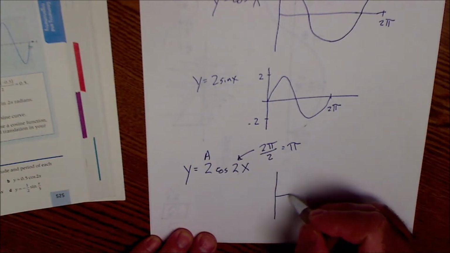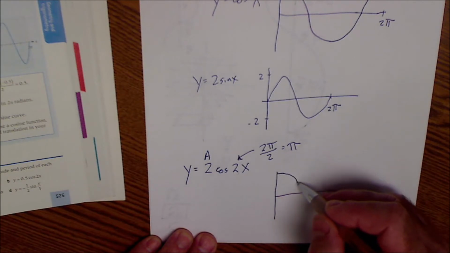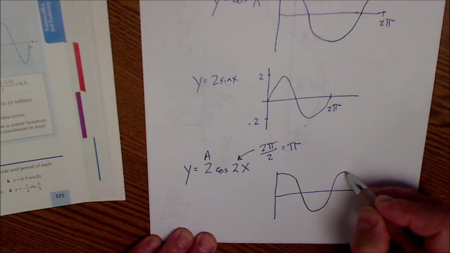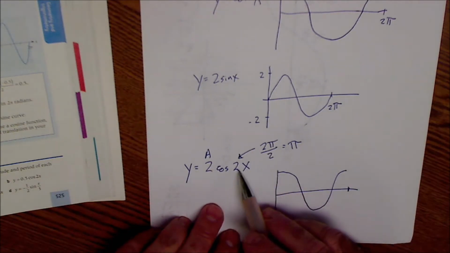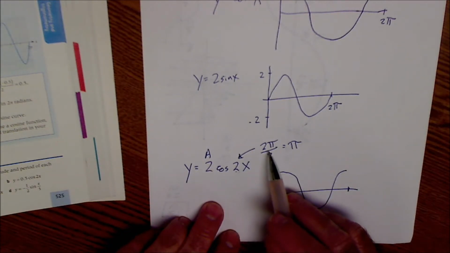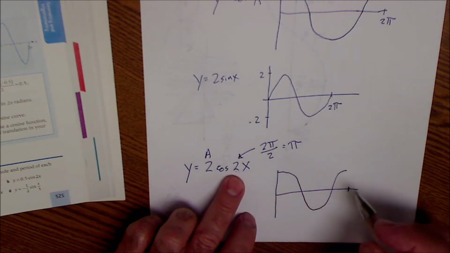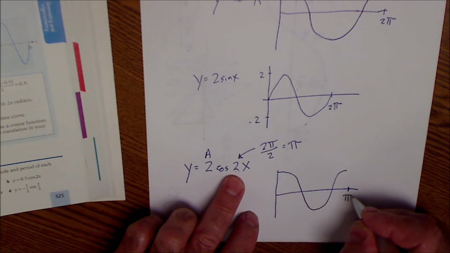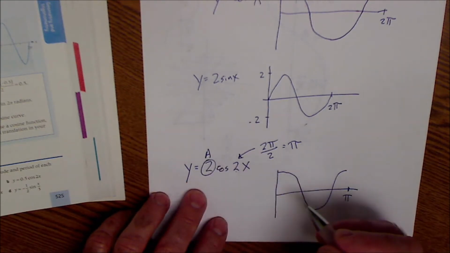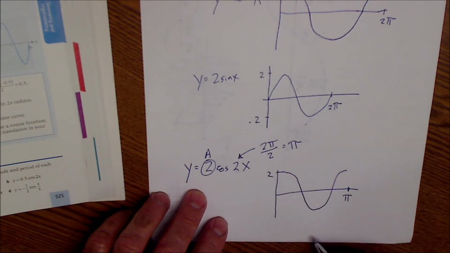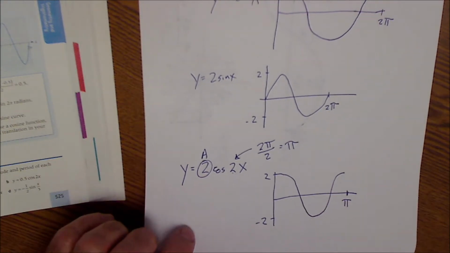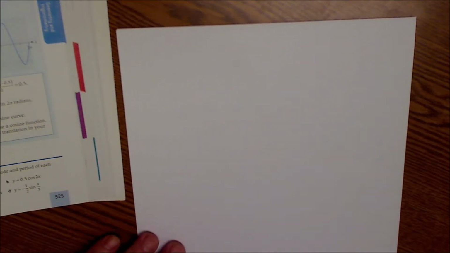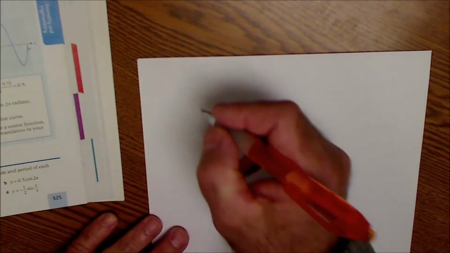So this is a cosine graph, so it starts up, ends up. It is not cycling in 2 pi anymore because of this 2. It is cycling 2 pi divided by 2, or pi. This 2 right here is the amplitude. So the high point's 2, the low point's negative 2. So those are, I'll just do one more.